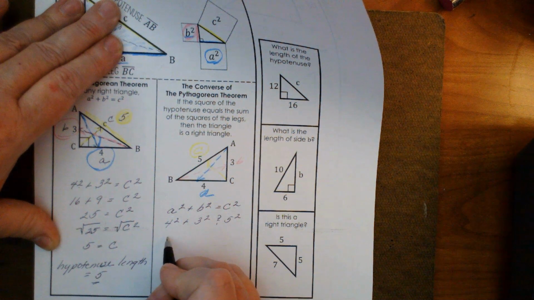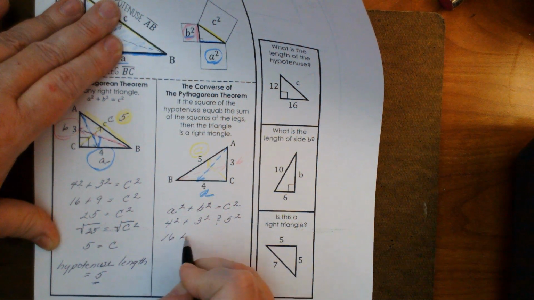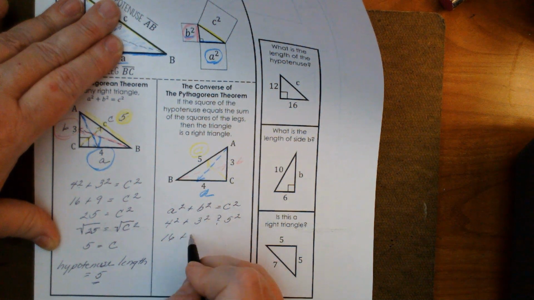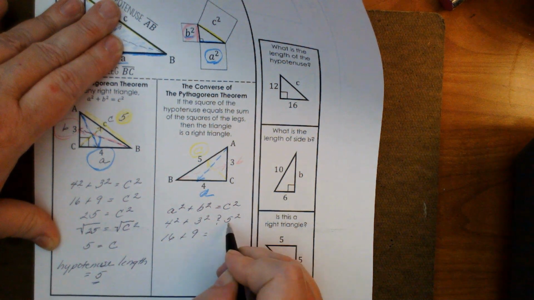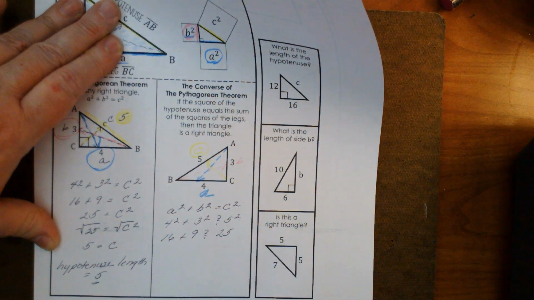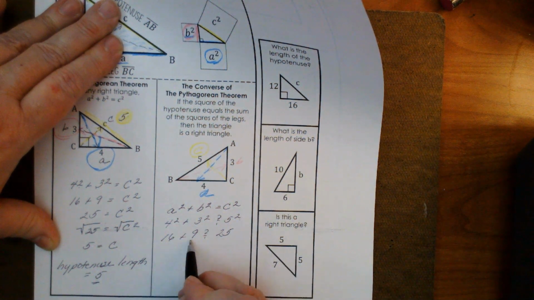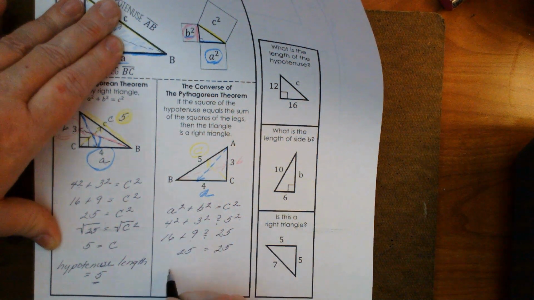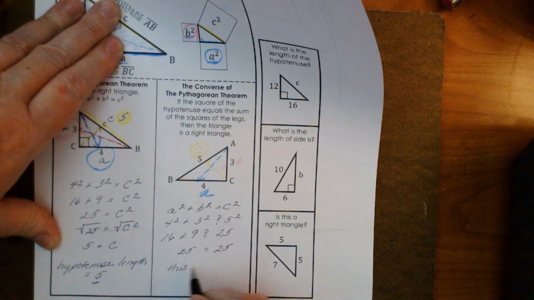But if we do 4 times 4 is 16, 3 squared, and remember you can use the calculator, 3 times 3 is 9, 5 times 5 is 25. Again, a question mark. We're not sure. 16 and 9 is 25. Oh my goodness, it equals. So we know that since they are equal, this is a right triangle.